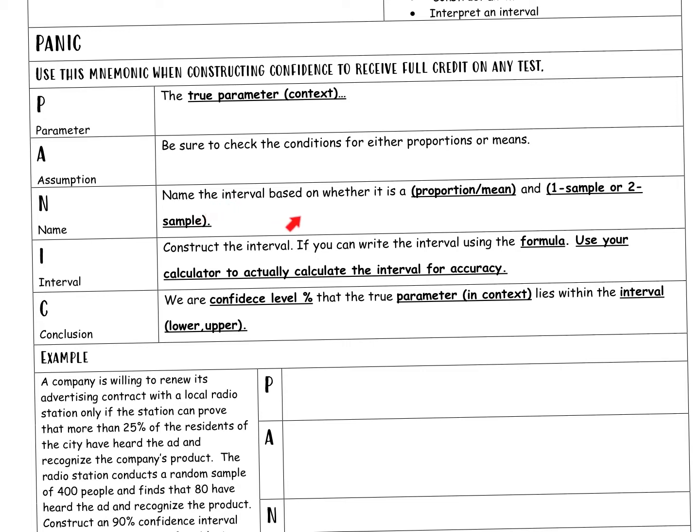You're going to name the interval. If you forget the name, remember, we're going to look in the calculator to find out the name. You're going to actually construct the interval. If you can, try to fill it in by hand. If you can't, we're going to just use the calculator to find the interval, and then we're going to make a conclusion about it, all right? And this conclusion is just one general blanket statement.